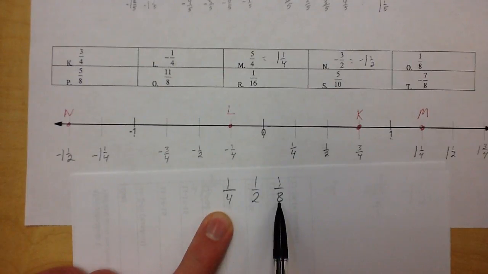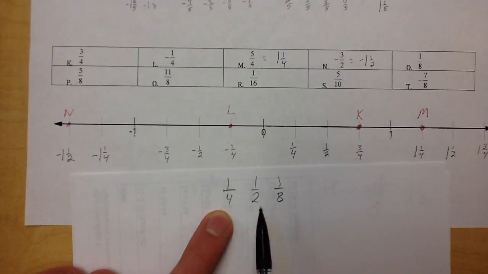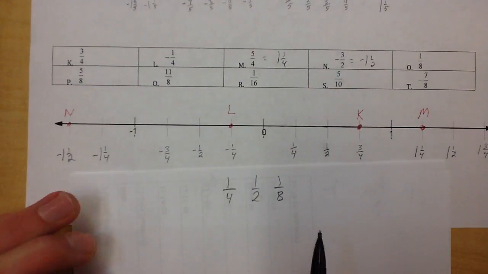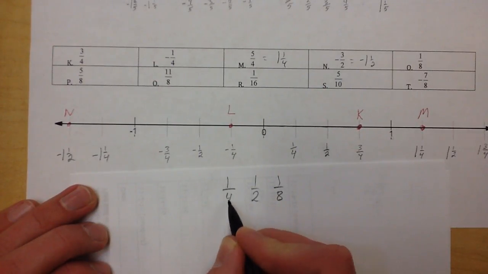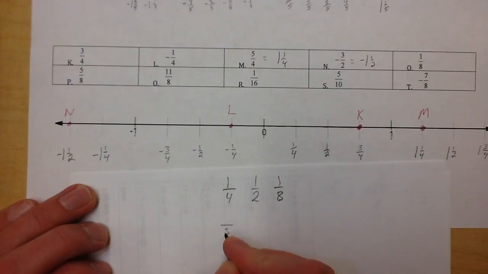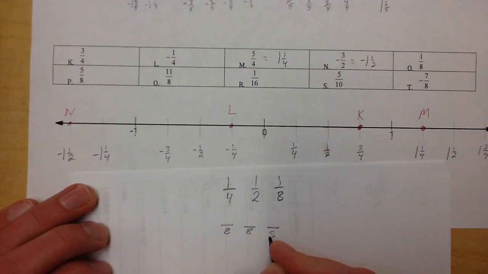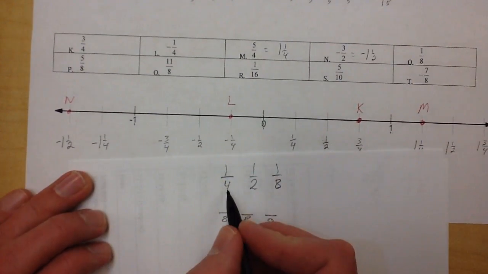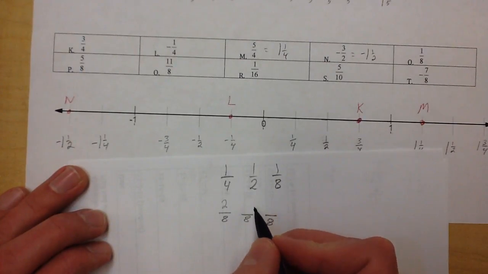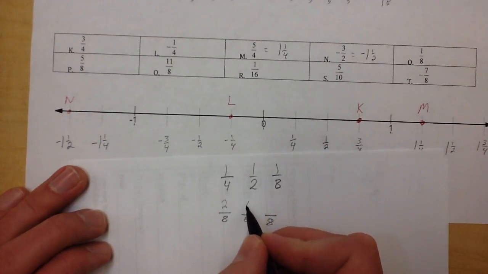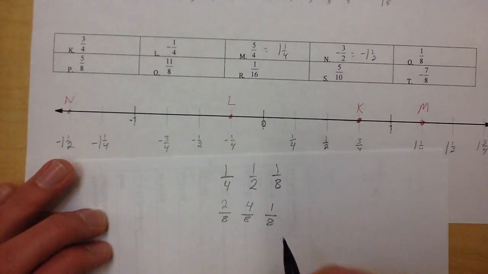Well, 8 doesn't go into 4. 4 is too small, so we'll go up to 8. 2 goes into 8. 4 goes into 8. Everything turns into an 8 in the denominator. I would double this one, so double the top. I would quadruple this one, so I quadruple the top. This doesn't change, so that doesn't change.